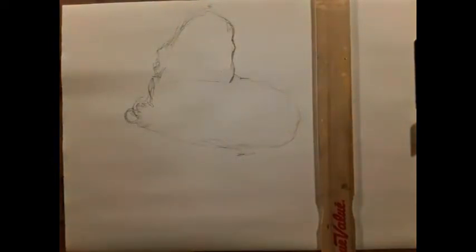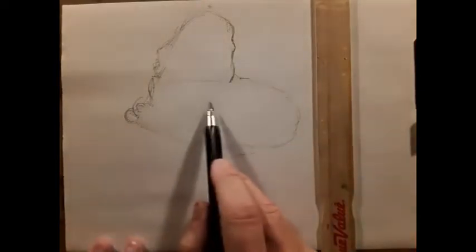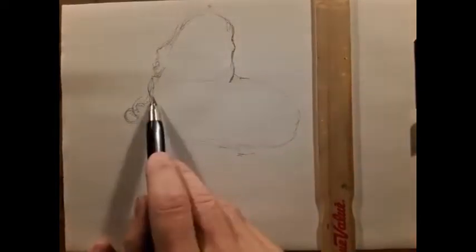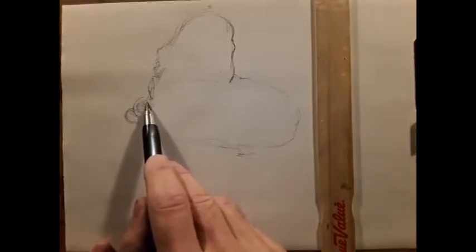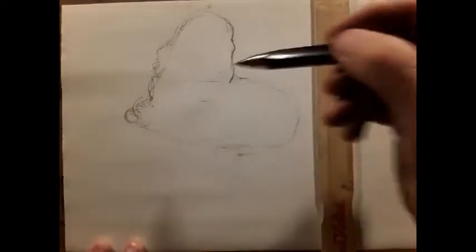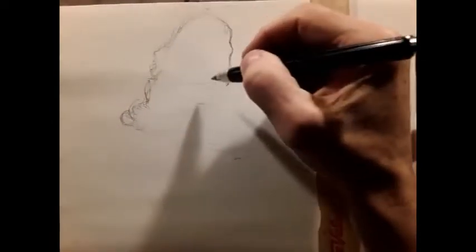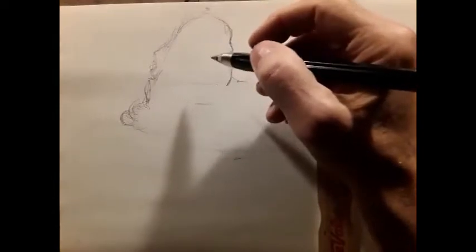All right. Okay, so I said from here over to here. I'll put a little mark. Here's where that angle is on his beard. Straight across. Okay. And I'm not using a ruler or anything. I'm just using my sense of proportion that most of us do have.